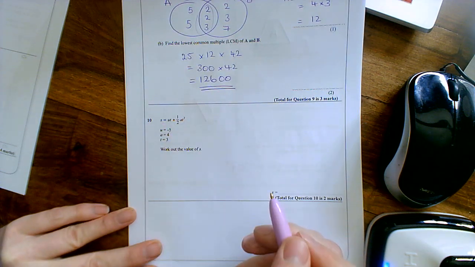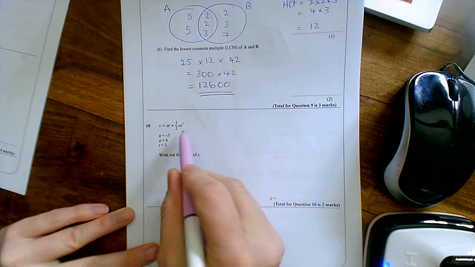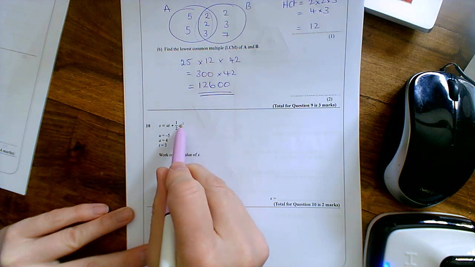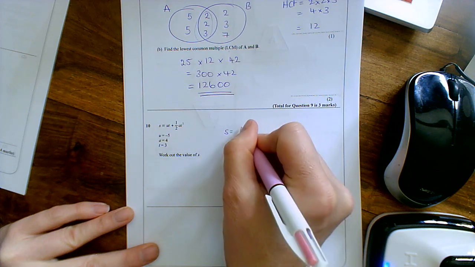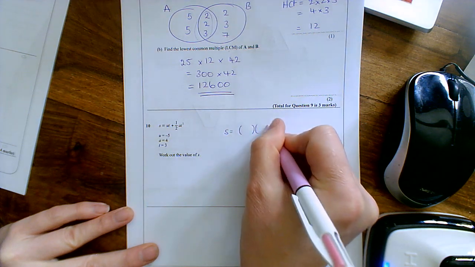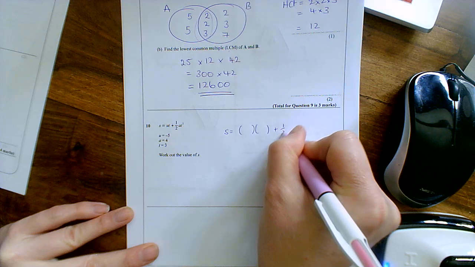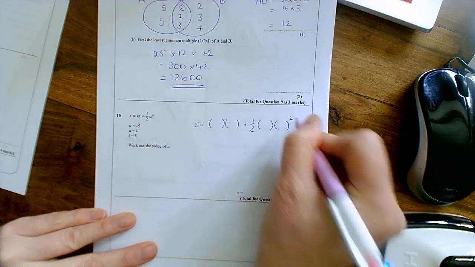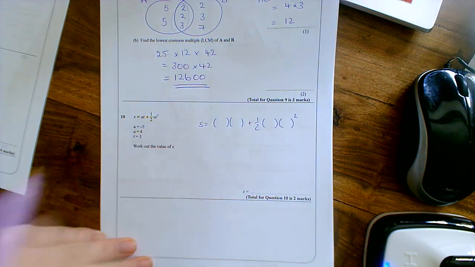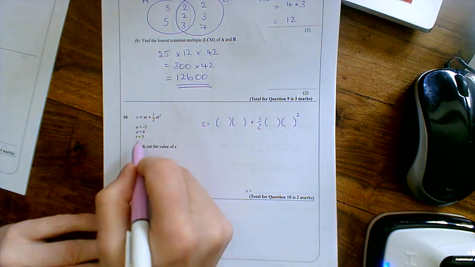Now the way I substitute into formulas, I just take all these letters off and put brackets there instead. So I've got S equals, a bracket for the u, a bracket for the t, plus a half, a bracket for the a, a bracket for the t, and then a squared. So there's my formula without the letters a and t in it. And now it's just a case of filling in the numbers.